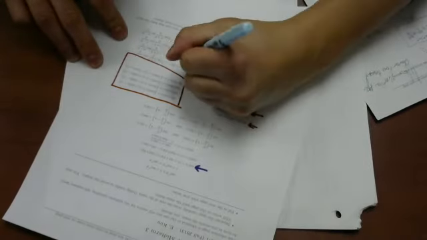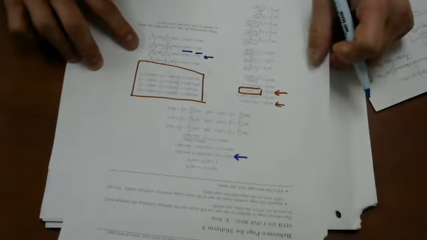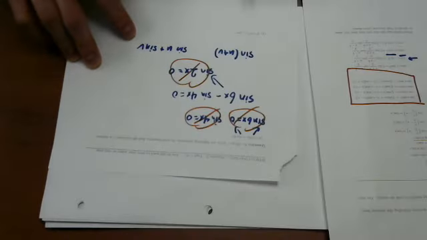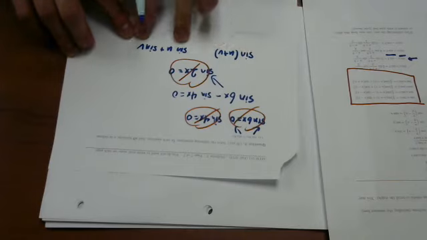I guess on the formula sheet it's called sine of a minus sine of b, right down here. But you have to use a formula like that in this situation, right? So in neither of these cases does this equal that, and this does not equal that.